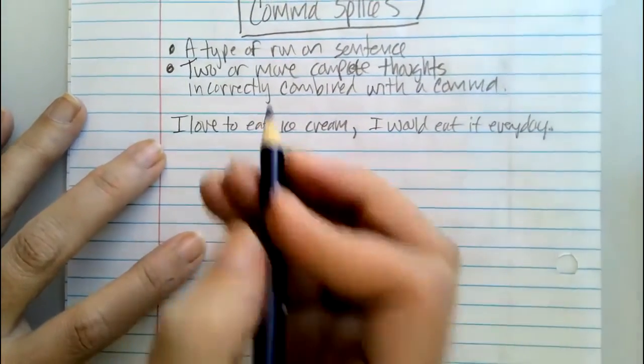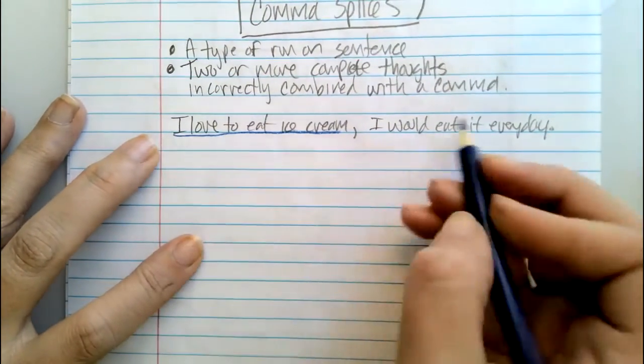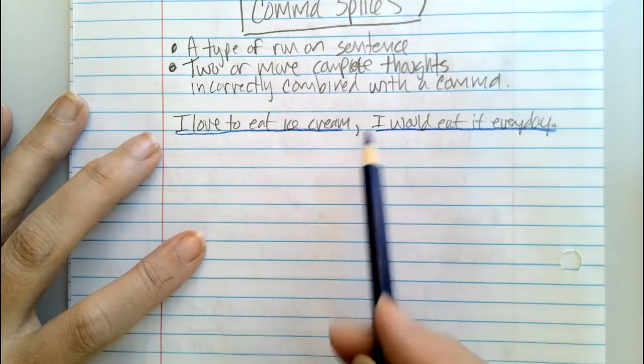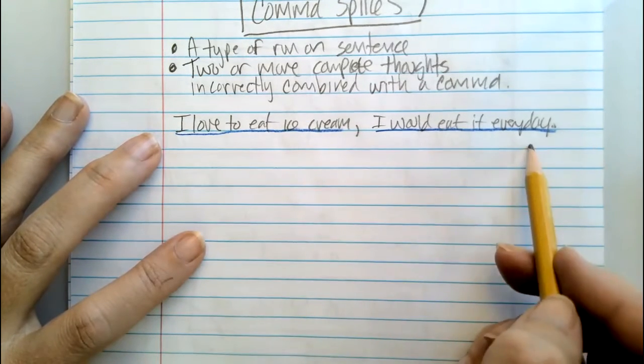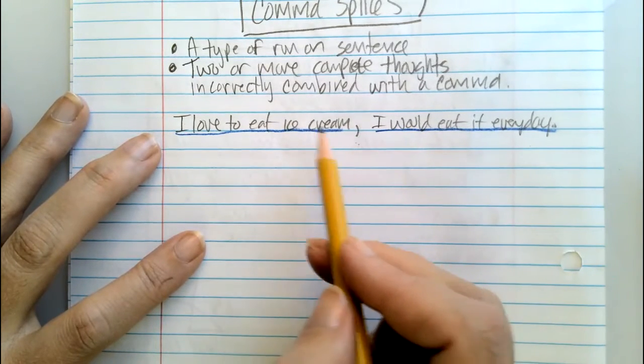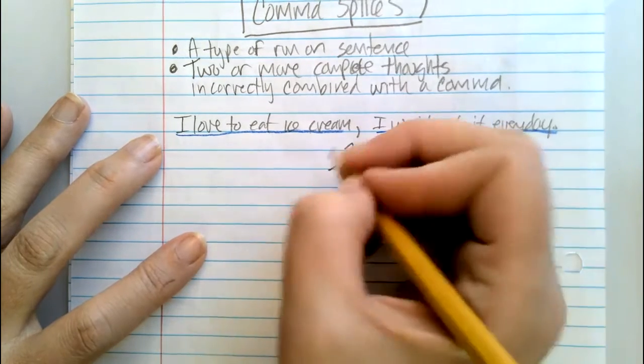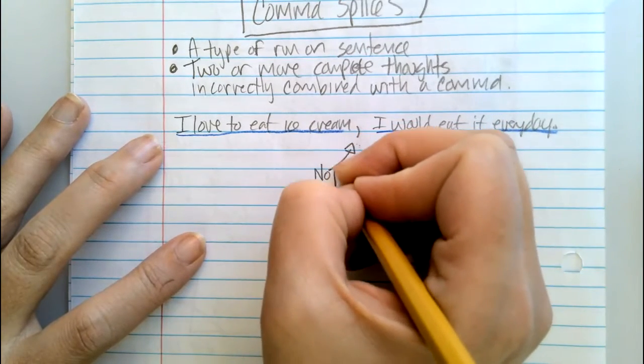Okay, now we have the color code. That's an independent clause. That's an independent clause. That comma is done incorrectly. No, sir, we cannot simply put a comma in between two independent clauses. So we're going to write an arrow and we're going to say, nope.